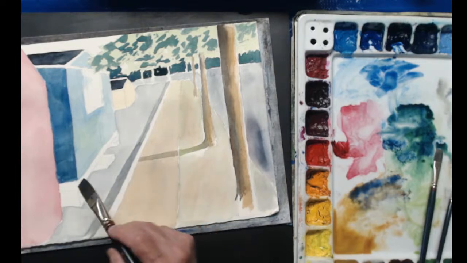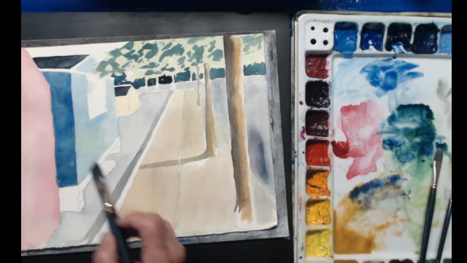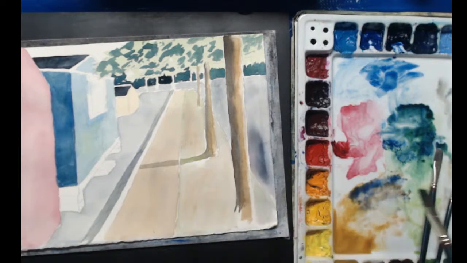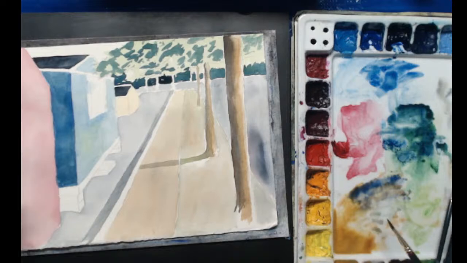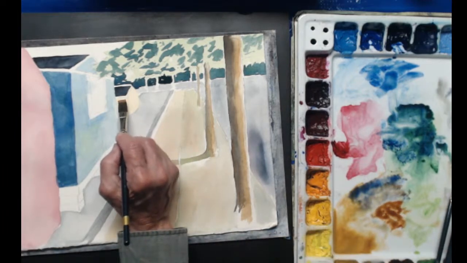Okay, that's in shadow. That's the shadow side of this building, which is the form shadow. Okay, now there's another form shadow back here. Let me change the sizes. This little yellow ochre one, I'm going to use a little bit of burnt sienna on that one. So the shadow side of this building now is going to be a darker value than the front side.